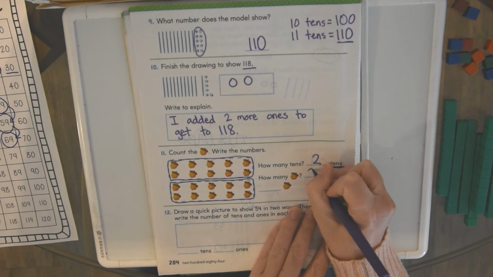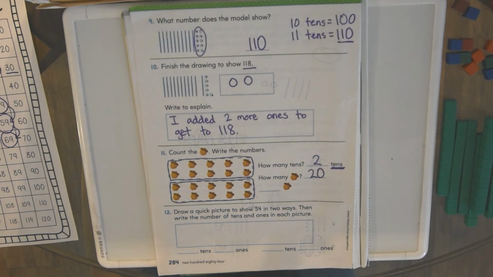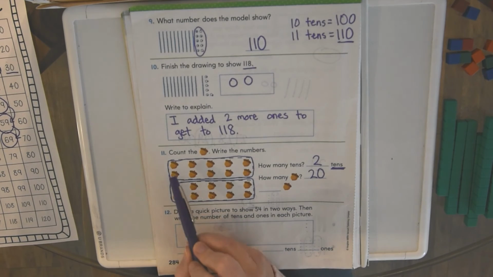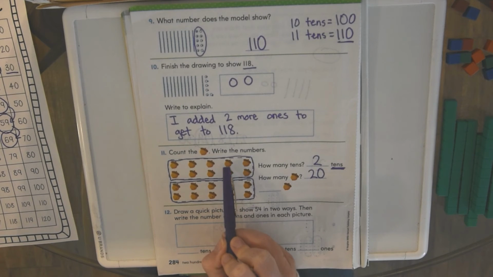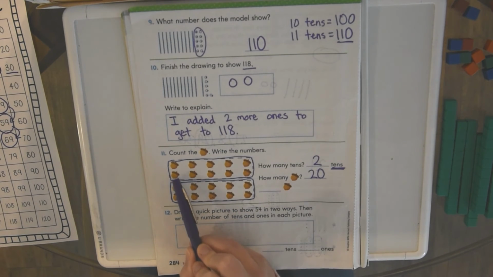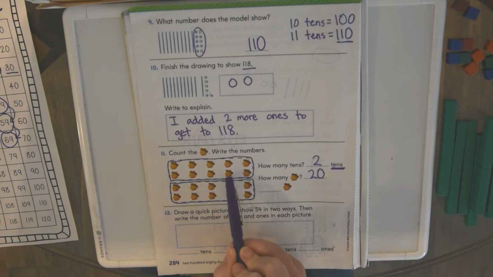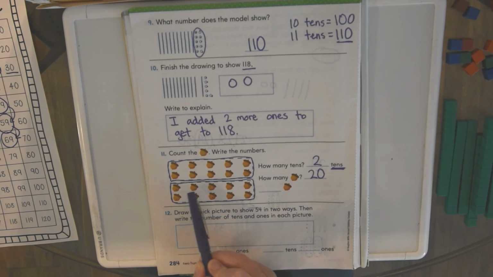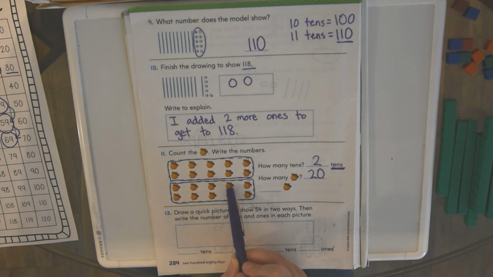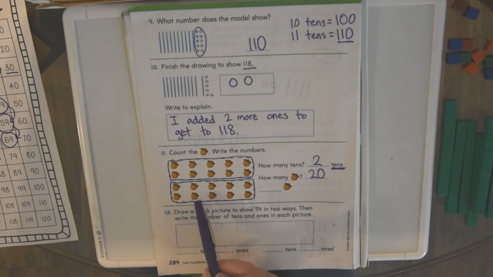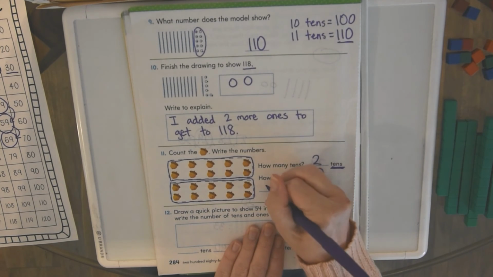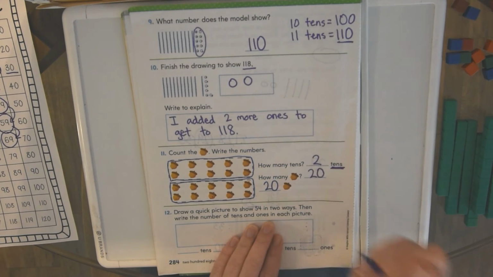So there are 20 acorns. Okay, and again, if you want to just check your answer, you can go by and count each acorn. 1, 2, 3, 4, 5, 6, 7, 8, 9, 10, 11, 12, 13, 14, 15, 16, 17, 18, 19, 20. Okay, so there are 20 acorns.